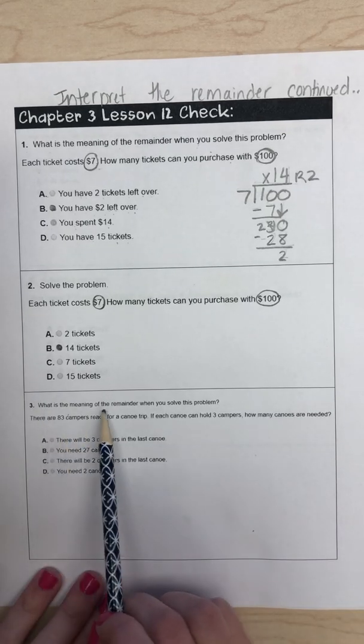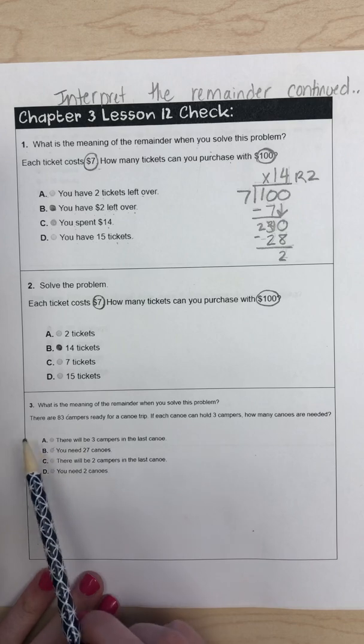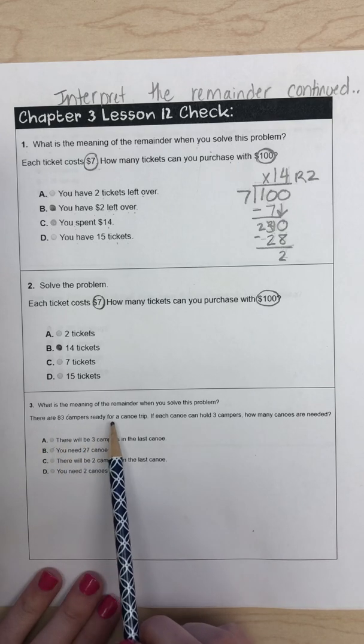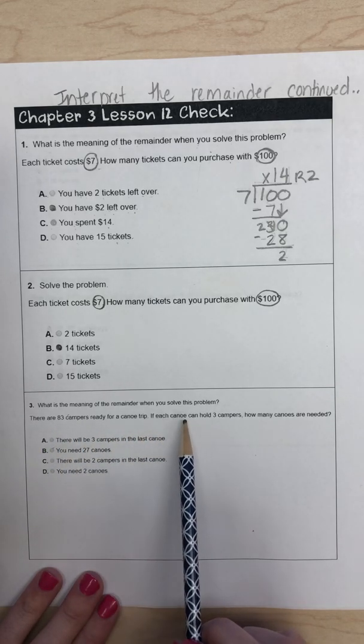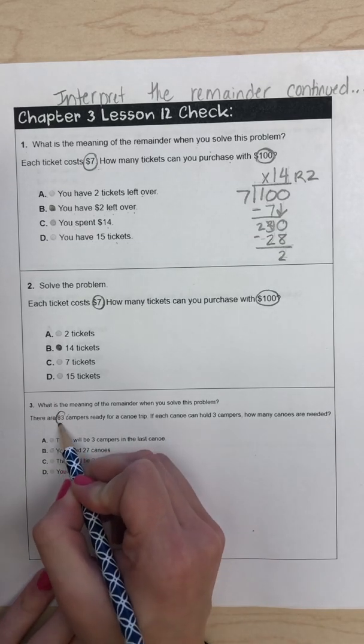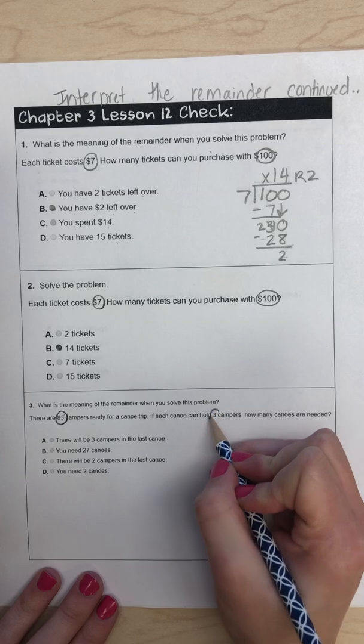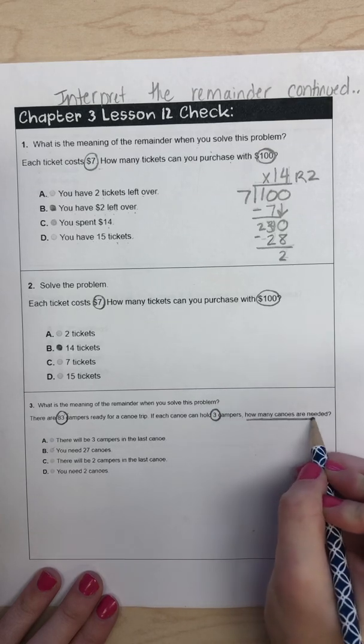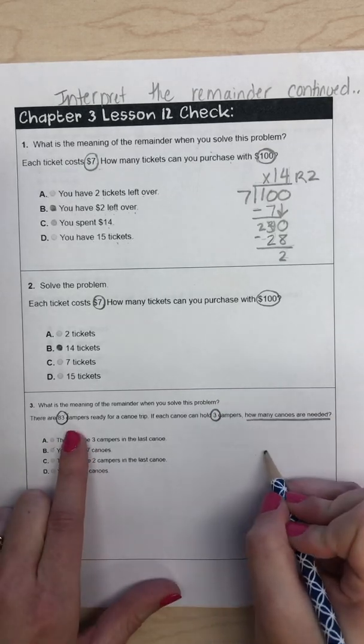All right, 3. What is the meaning of the remainder when you solve this problem? There are 83 campers ready for a canoe trip. If each canoe can hold 3 campers, how many canoes are needed? So again, we are dealing with people. When we're dealing with people, we can't leave anyone out. So I'm going to set up my division problem.